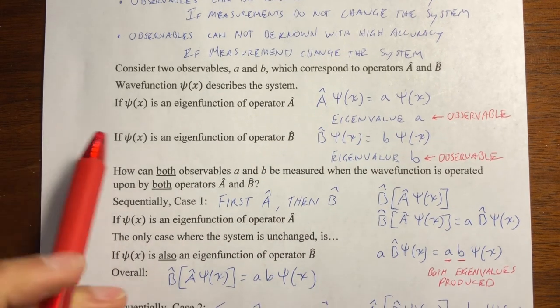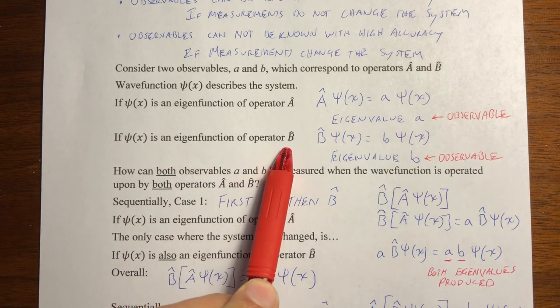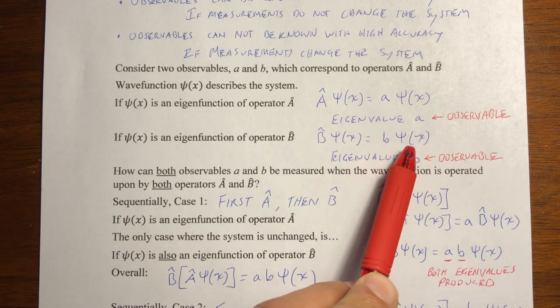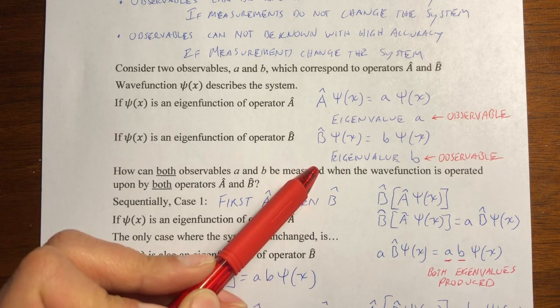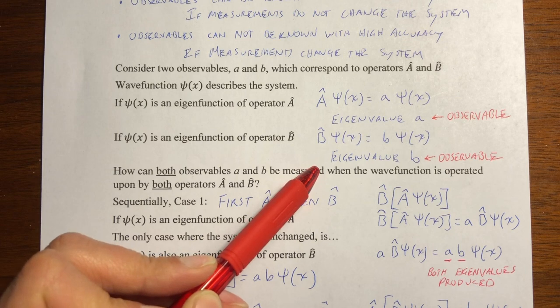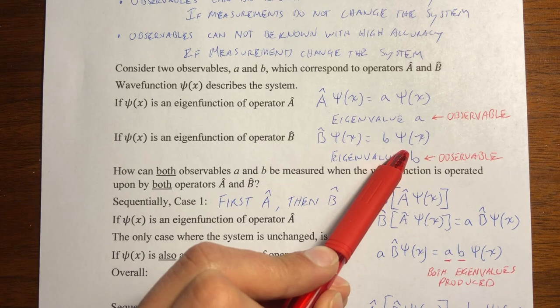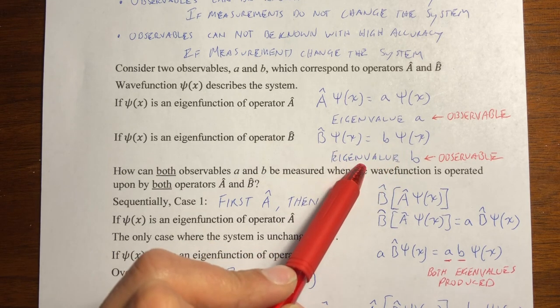For another, we could have psi of x being an eigenfunction of operator B, and that would look like this. B operates on psi of x to produce eigenvalue b and give back psi of x. So this would produce eigenvalue b, which is our observable. And in this situation, we're starting with wave function psi of x, and we're getting it back at the end. So psi of x is an eigenfunction, and eigenfunctions are only possible if we produce eigenvalues.